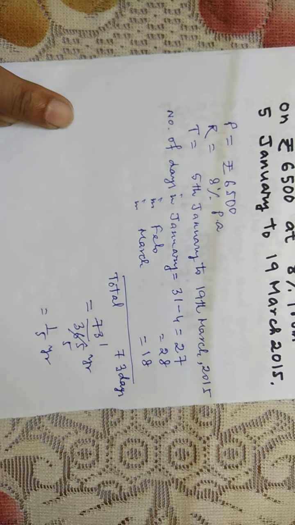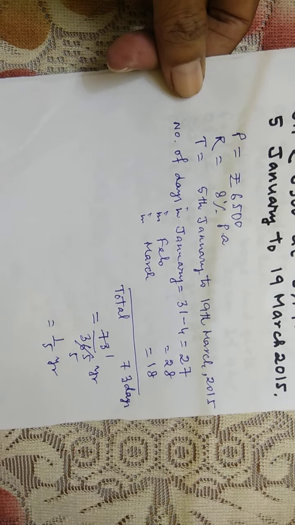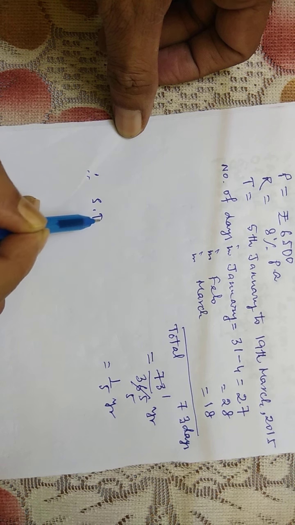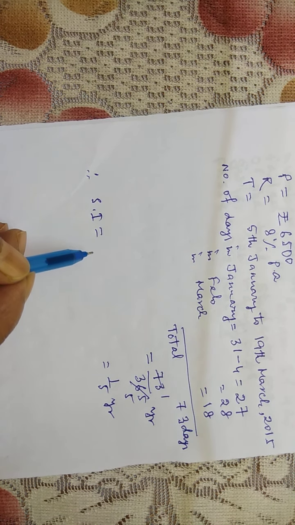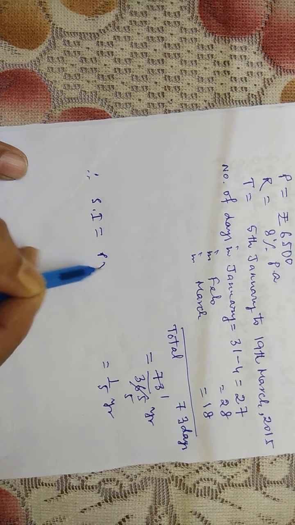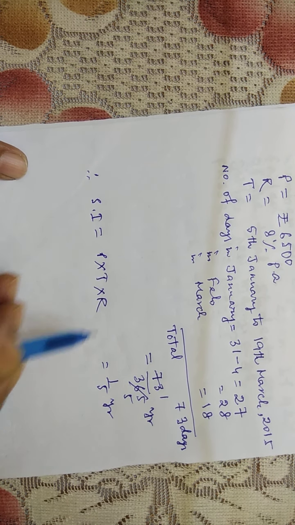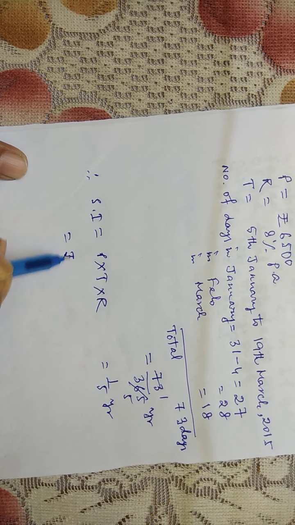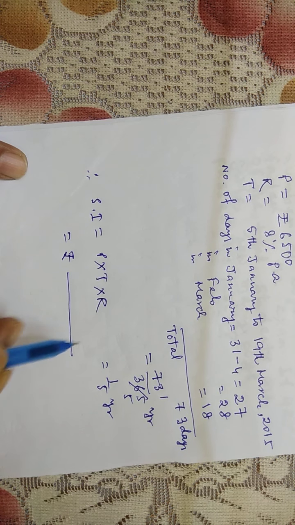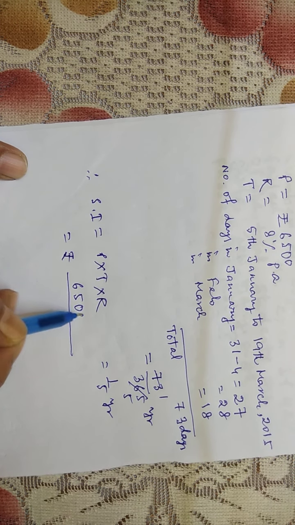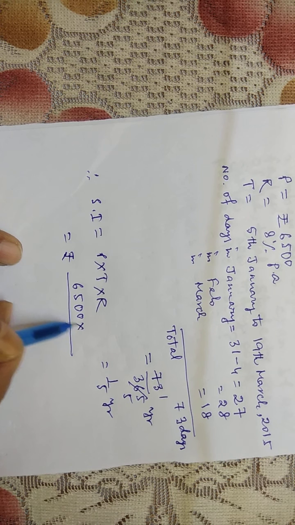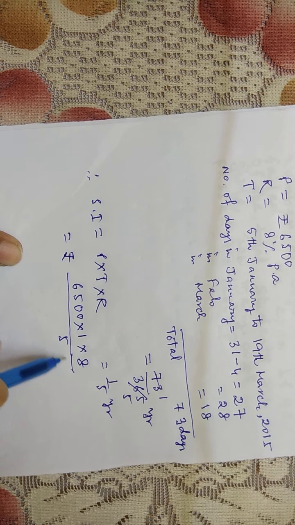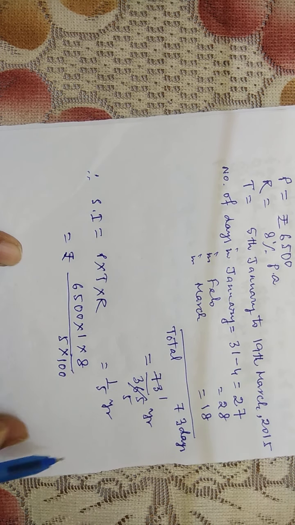Principal given, rate of interest given. So simple interest. We can apply the formula principal into time into rate, P into T into R. So principal is rupees 6500, time is 1 by 5, rate is 8%, 8 by 100.